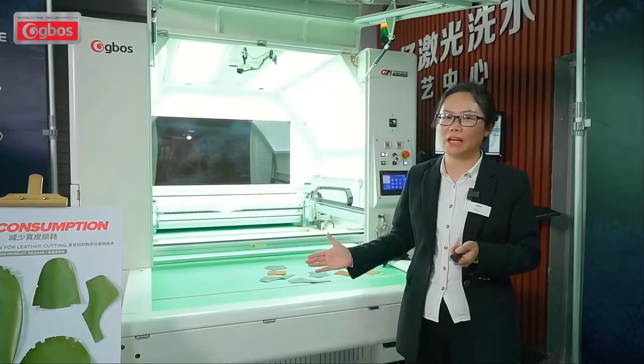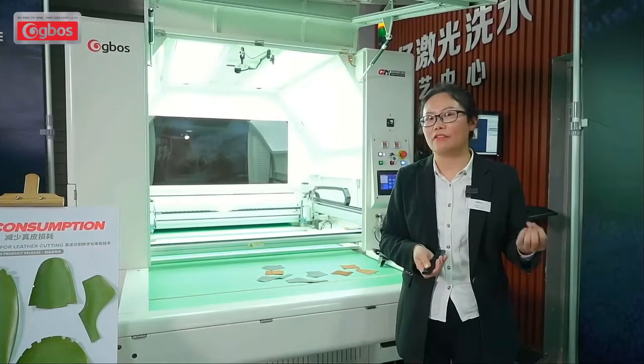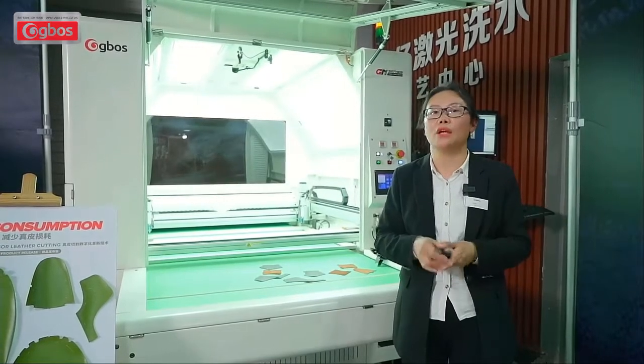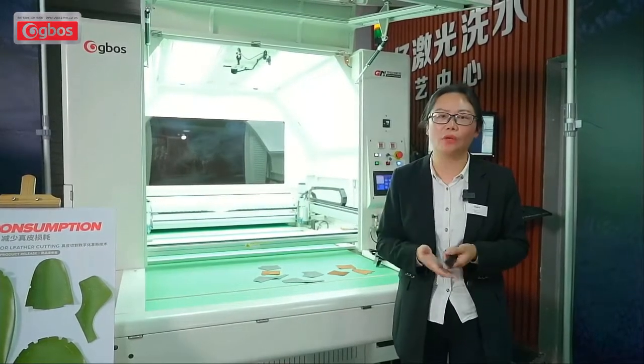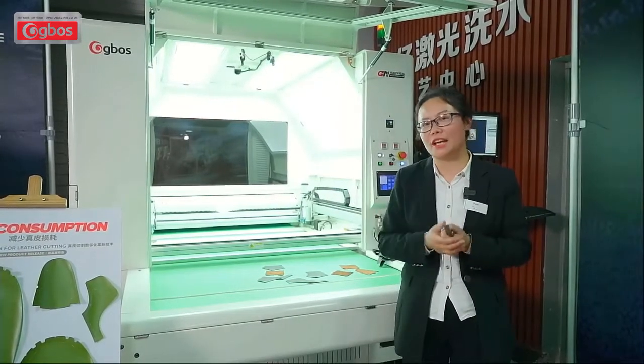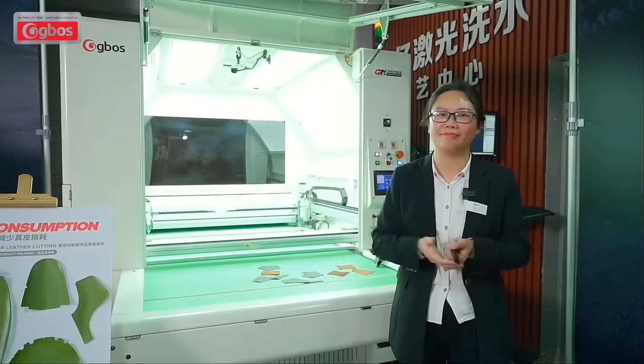So for this machine, even a lady, an old man, an old lady, or even a young boy from 16 years old to 60 years old can operate this machine. So from my introduction, do you think automation is so easy, right?